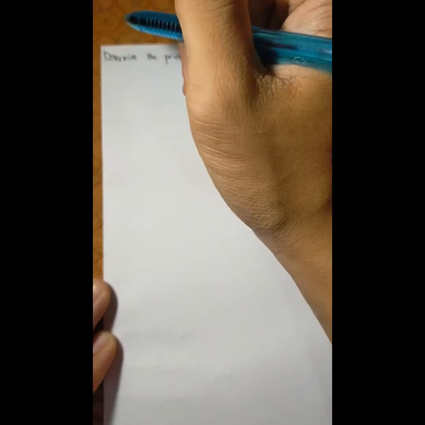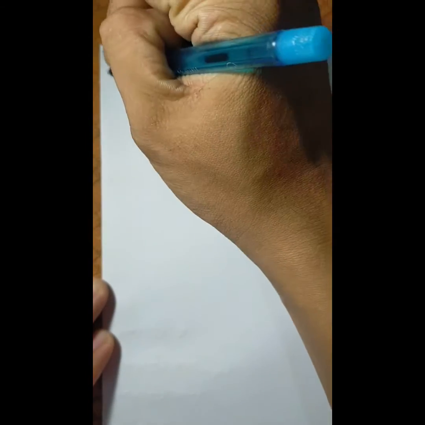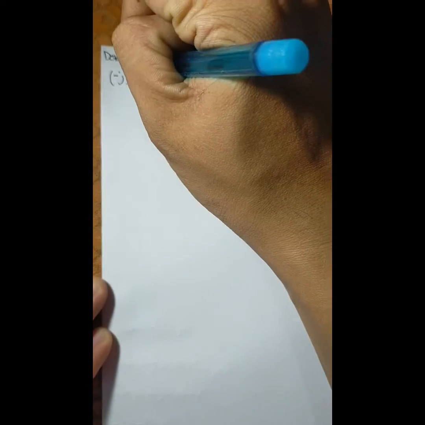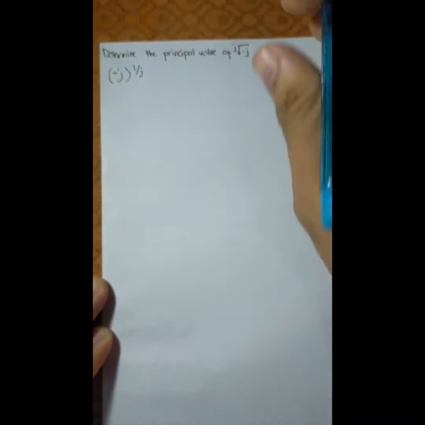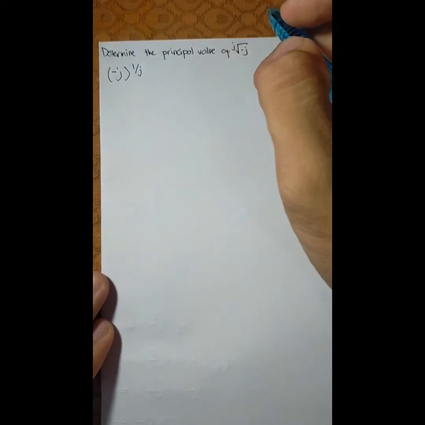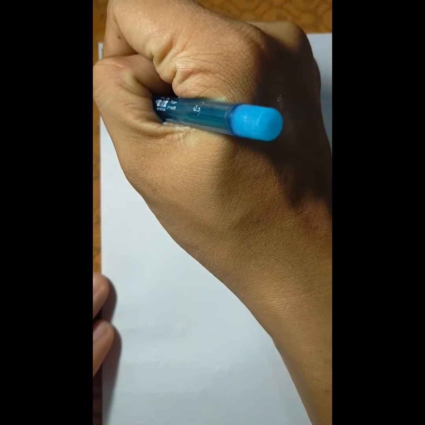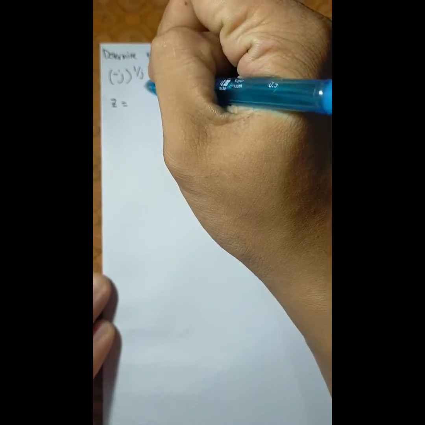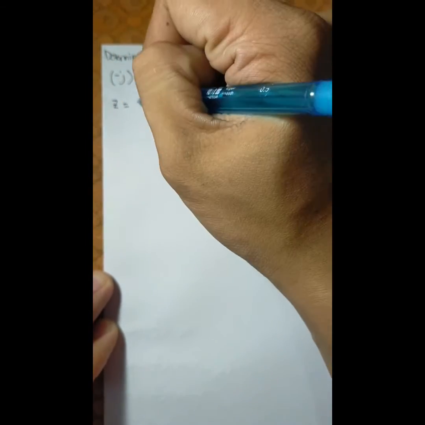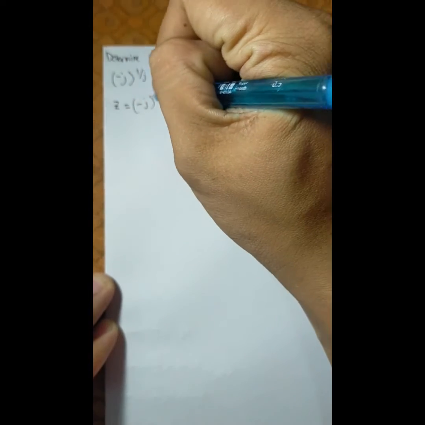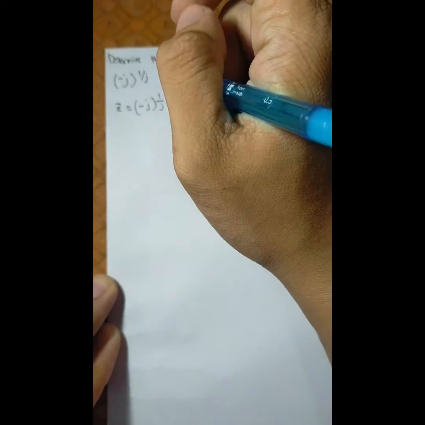Okay, so on our second problem, we must determine the principal value of j root of negative j. So first we can write this into (negative j) raised to 1 over j. And we will let z equal negative j raised to 1 over j.